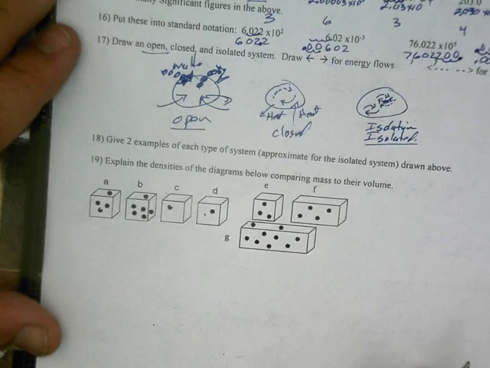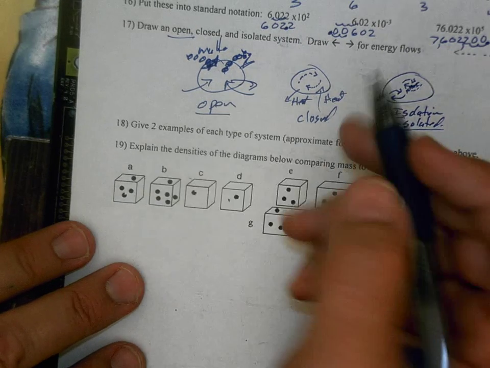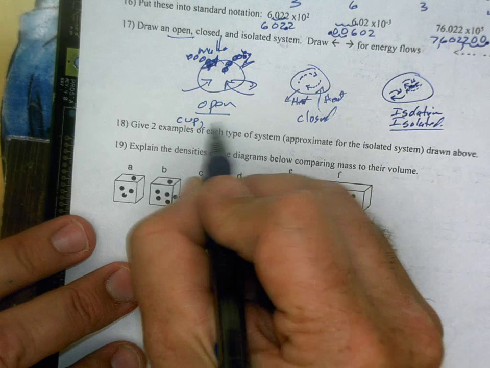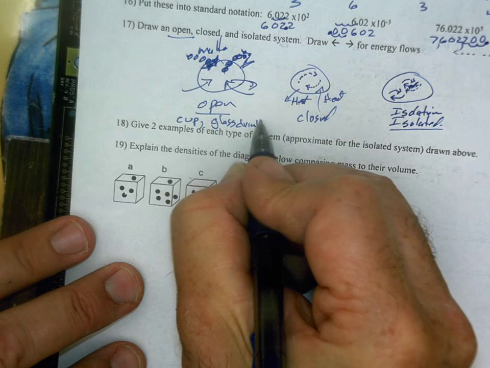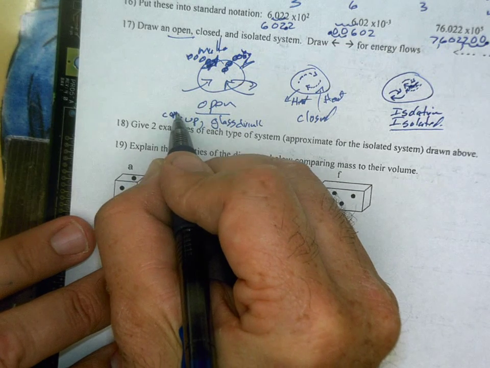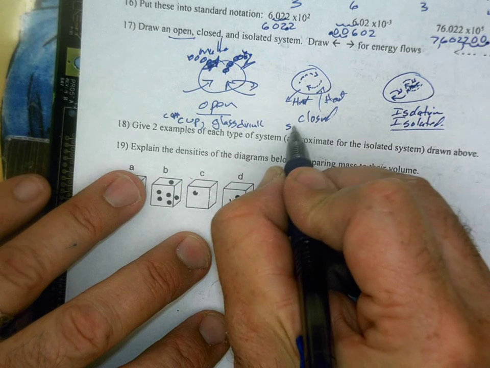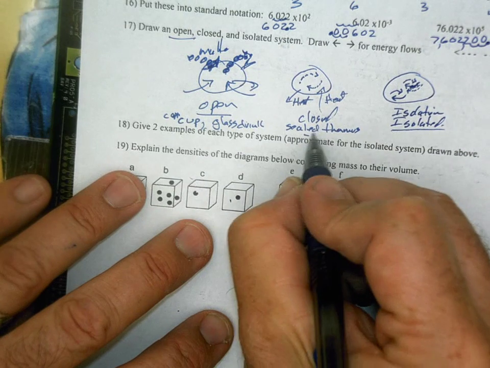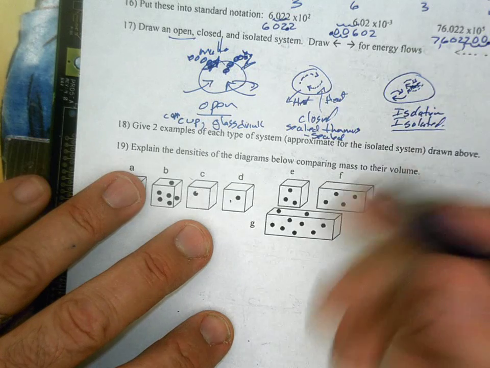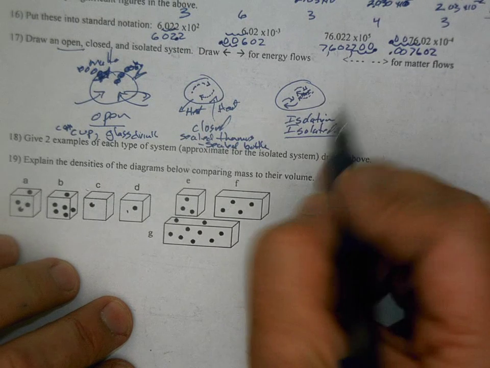Lastly, for each type above, an open system could be a cup of coffee or soda, or a drink in a glass. It's open at the top. Steam can go out, or you can pour stuff in. A closed system would be a sealed thermos or a sealed bottle, like when you get your soda at the store in a bottle. And isolated, this is only in theory.